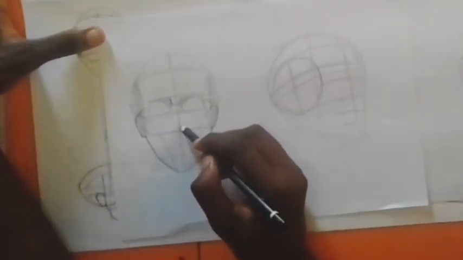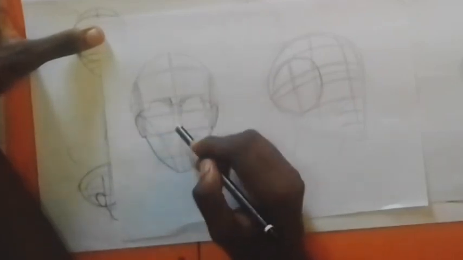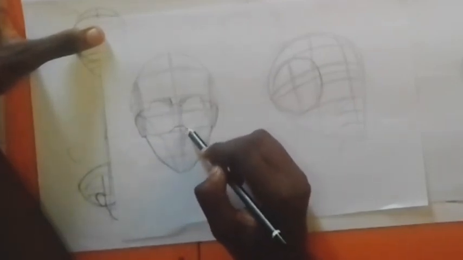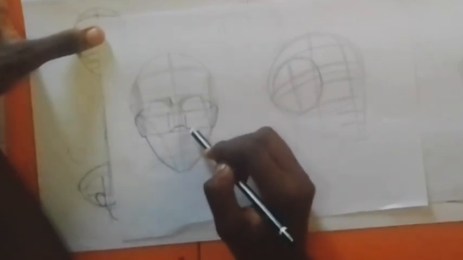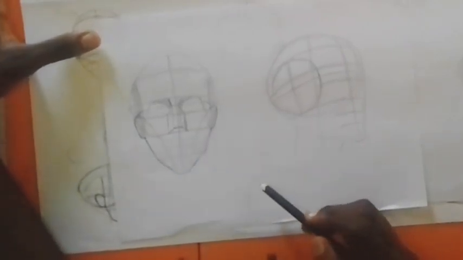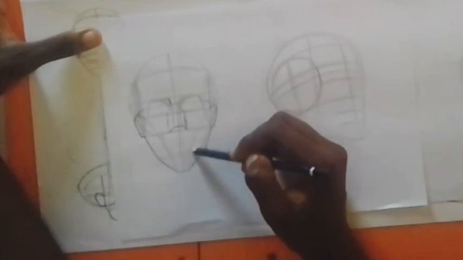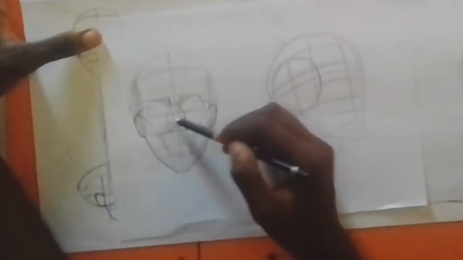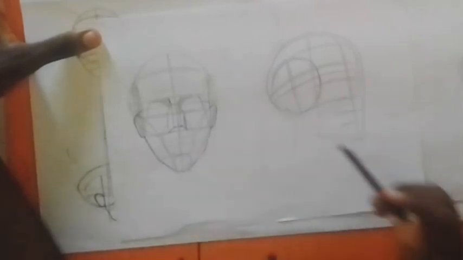Our nose is actually two squares. One square on top, another square under, and just connecting the two squares. The square under is wider. Then it's a sphere for where our lips sit. Another sphere for the chin.